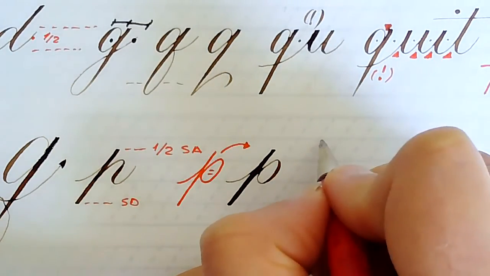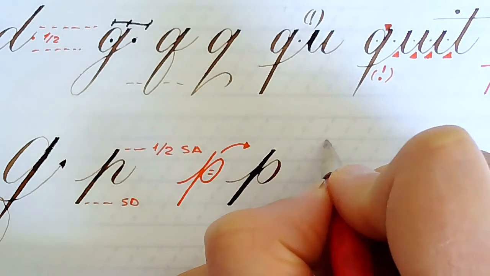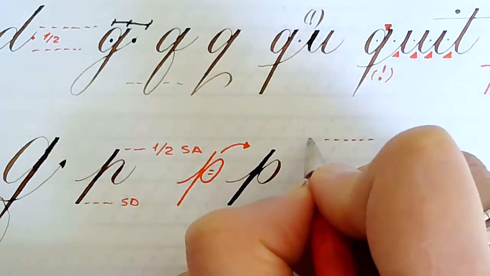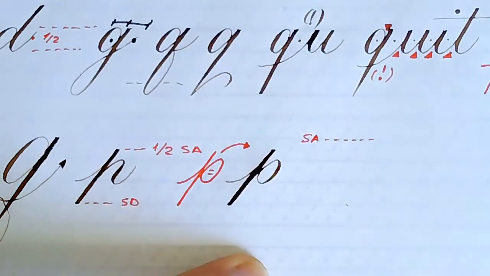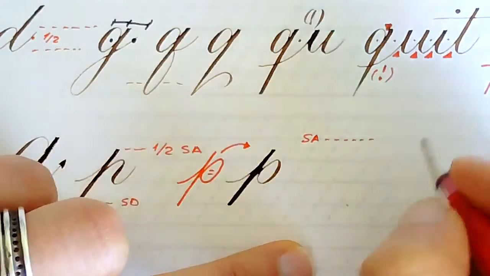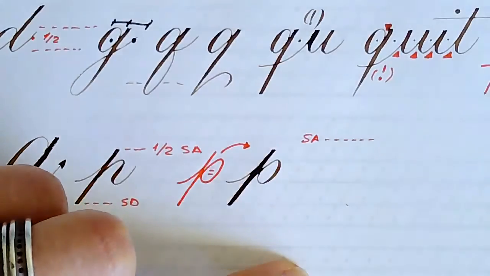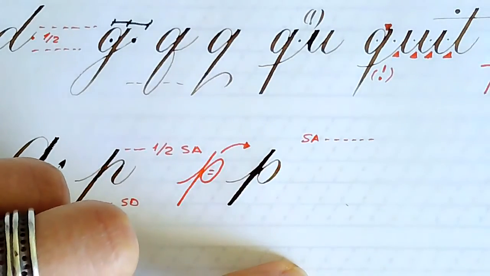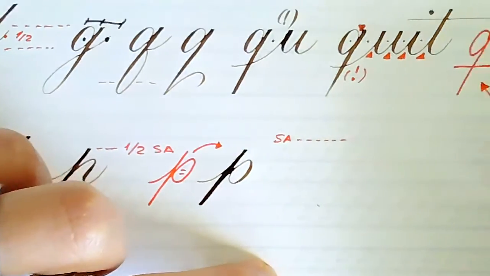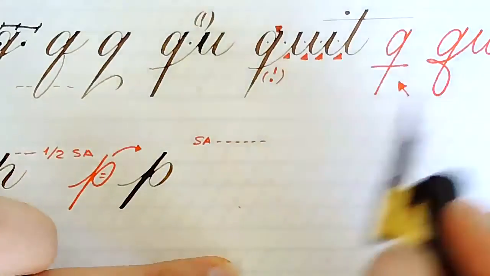So letter D, I already did it before. So now we are going to do an example writing a word. So can we write something with a letter D? Let's write dalmata to finish. So let's do it with a nib. And let's see how we are going to join these oval shapes.